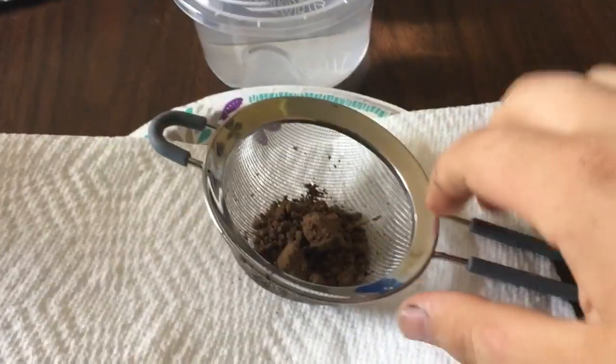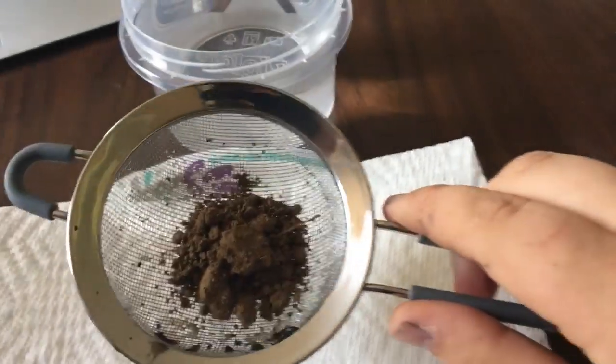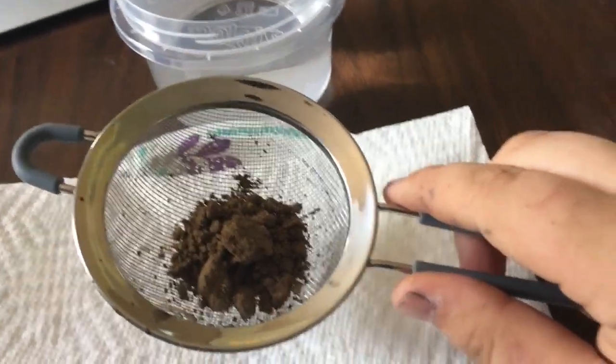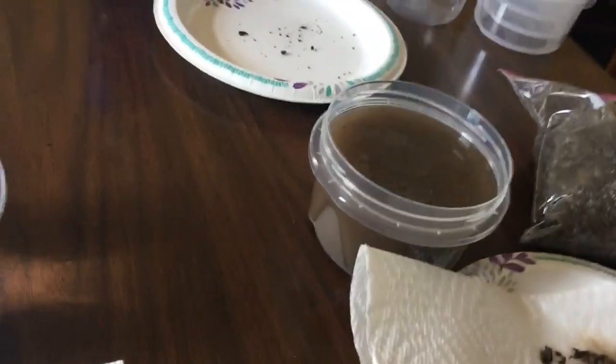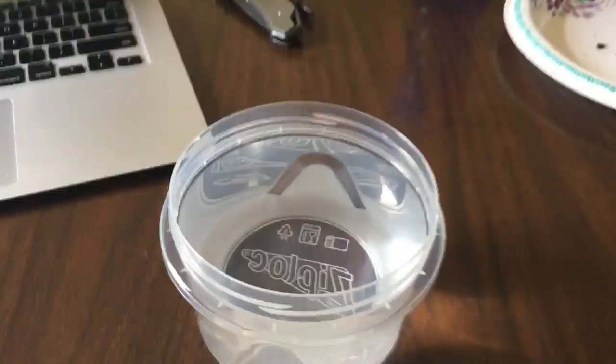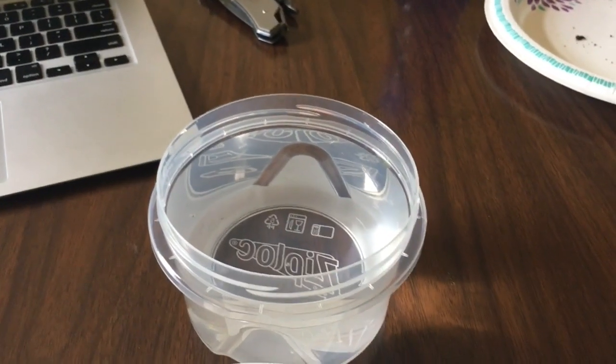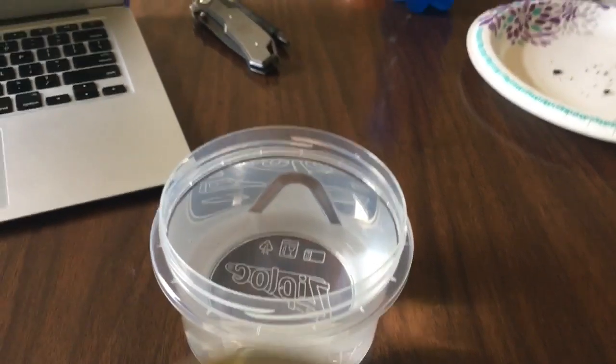So here we have just over 15 grams, or just over a tablespoon, of my field soil. As you can see with the forest soil, you can see how cloudy the water is right there. I'm going to go ahead and replicate the field soil as well, and then we will compare the results.